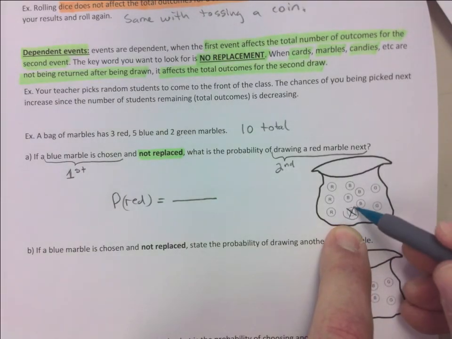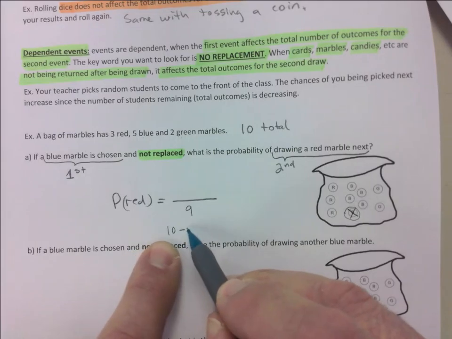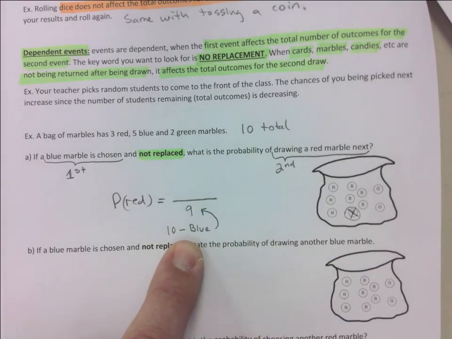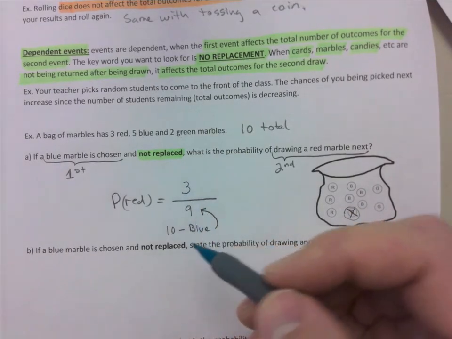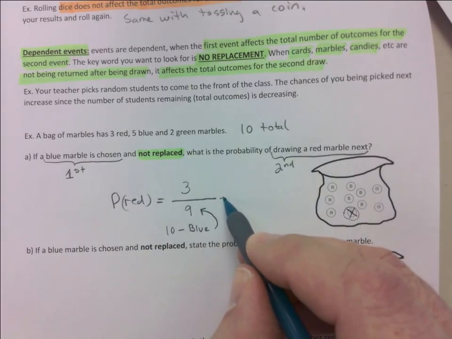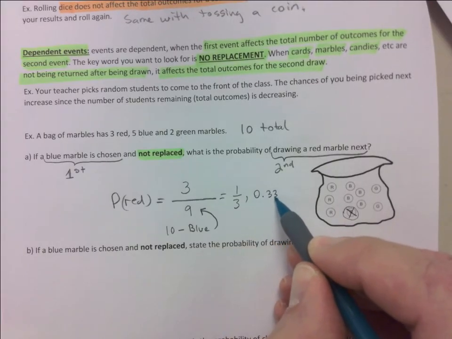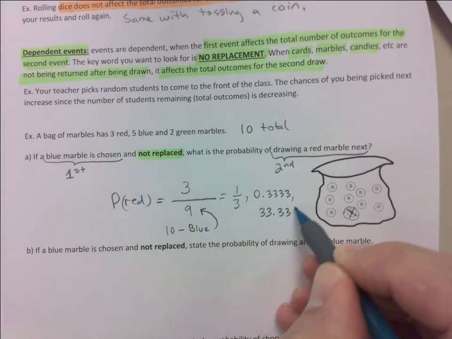Get rid of one of the blue ones. So now you're left with 9. So 10 minus the blue one leaves me with 9 total. And how many reds are there still in this bag? Has that been affected by removing a blue one at first? No, there's still all 3 of them left. That reduces to 1 over 3, 0.3333, or 33.33%.